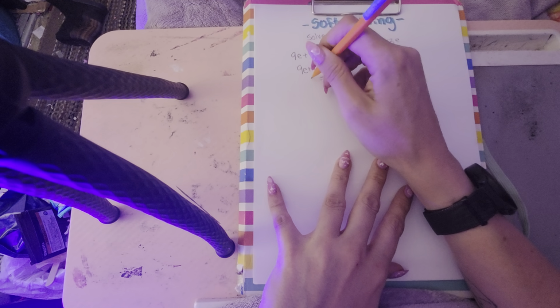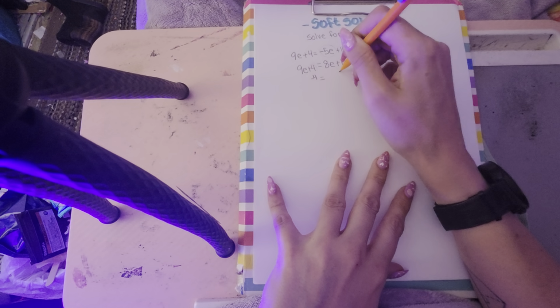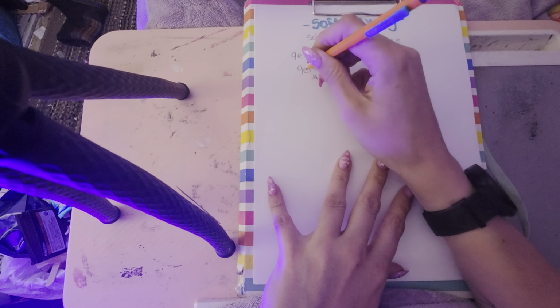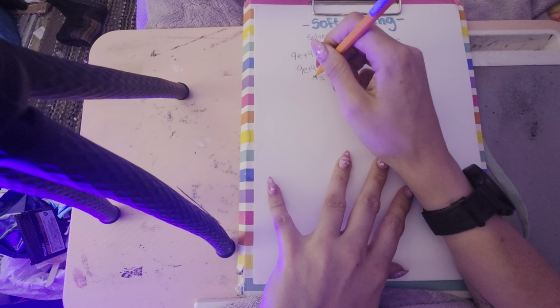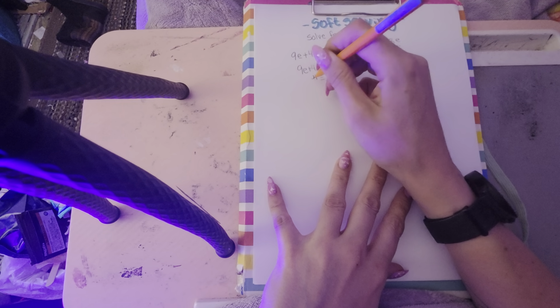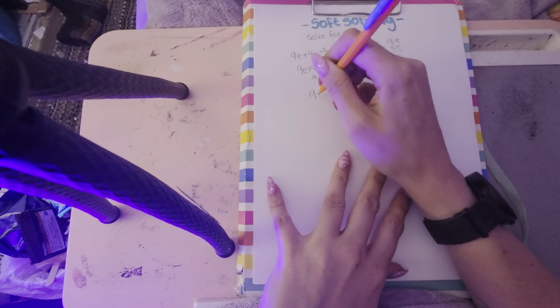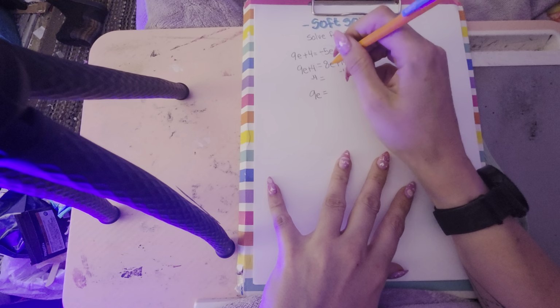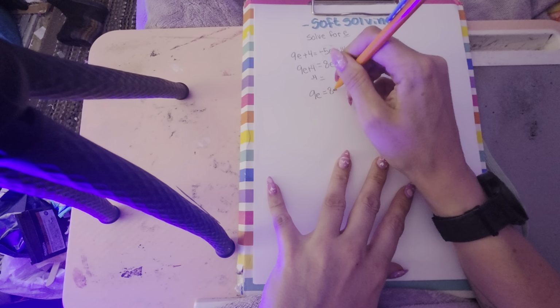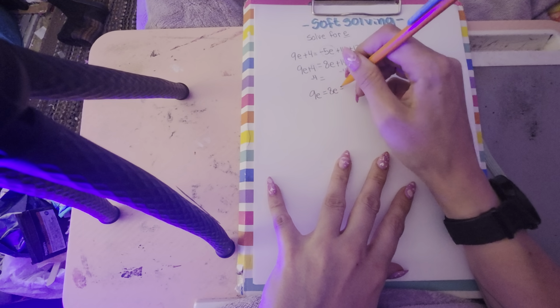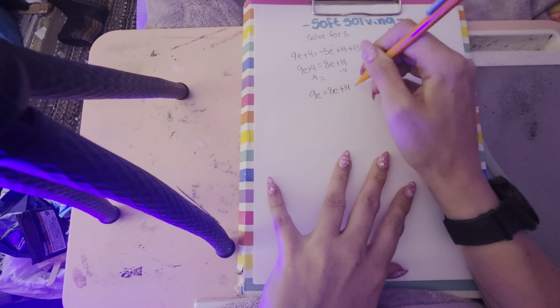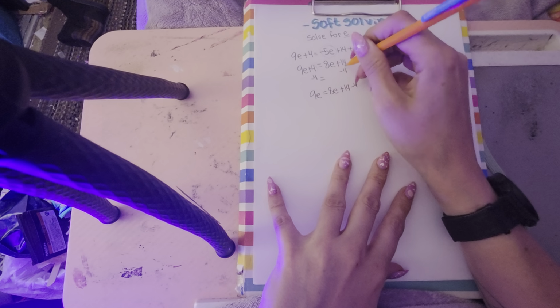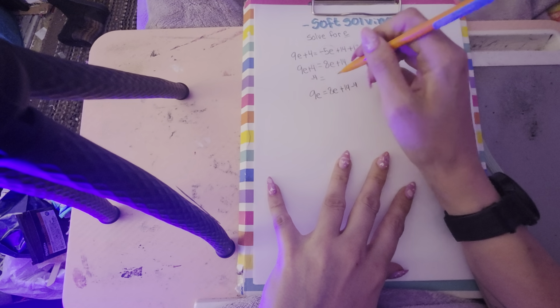So I'm going to subtract 4 from both sides, leaving me with 9e plus 4 minus 4, or 9e plus 0, or just 9e equals 8e plus 14 minus 4.